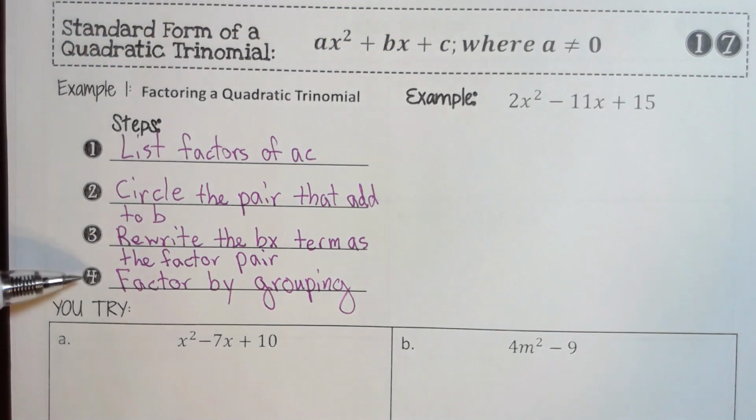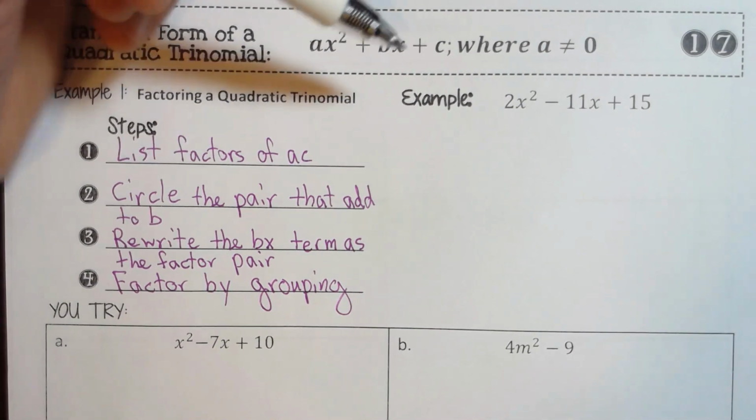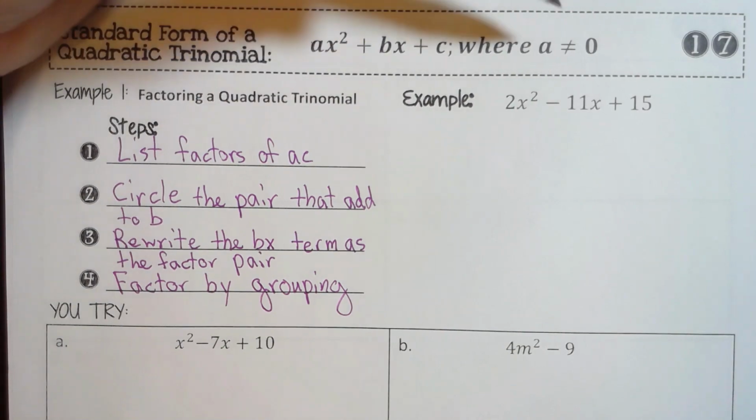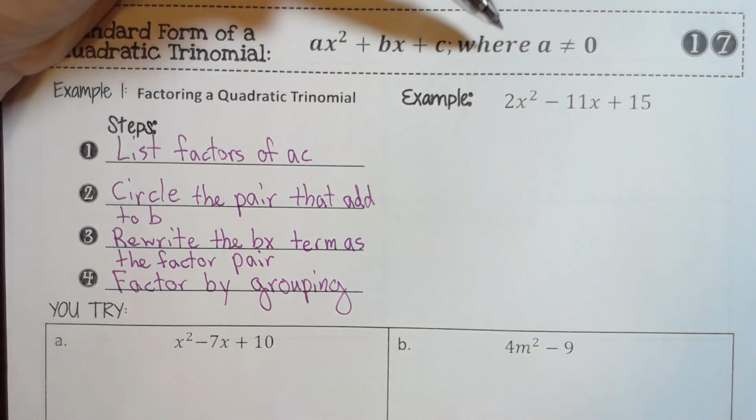And you'll notice we have like 4 steps on the last lesson. Well, step 4 is getting to those 4 steps, okay? So there's several steps here that we need to know and get good at.